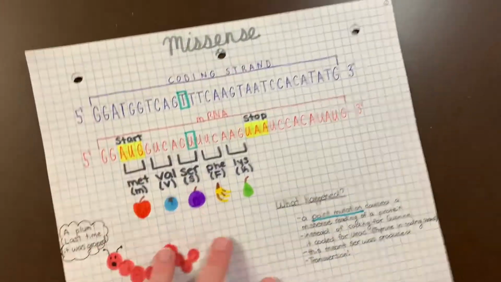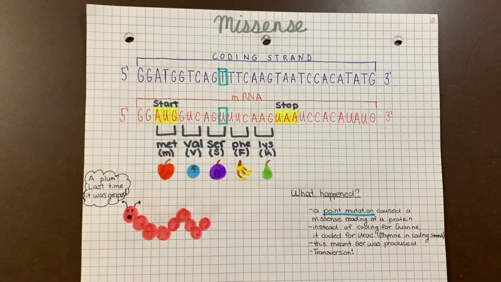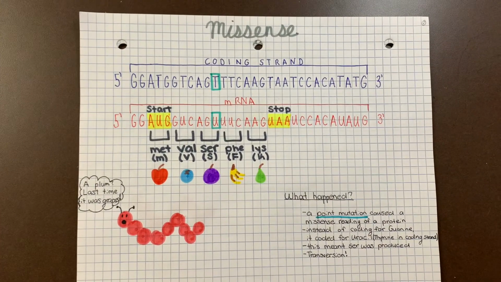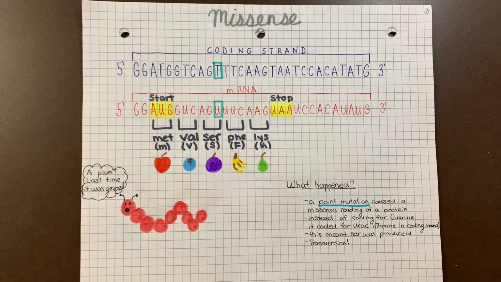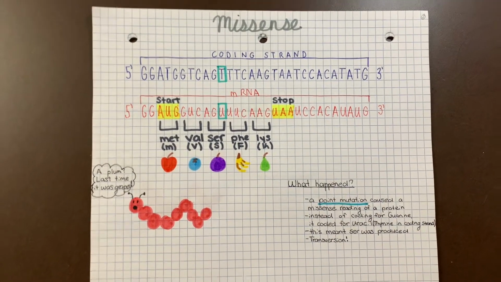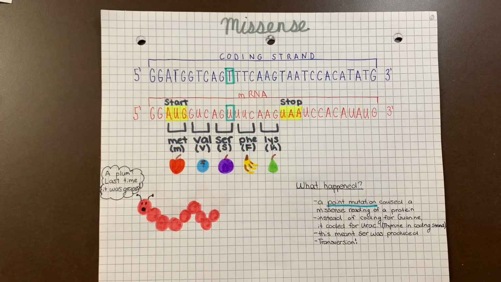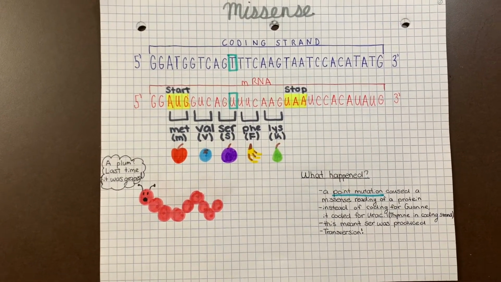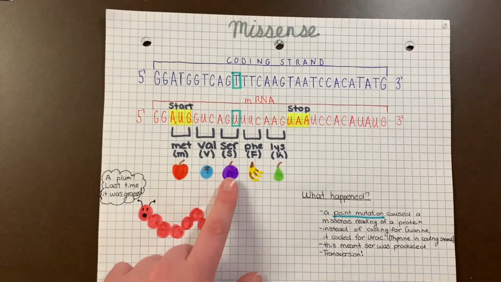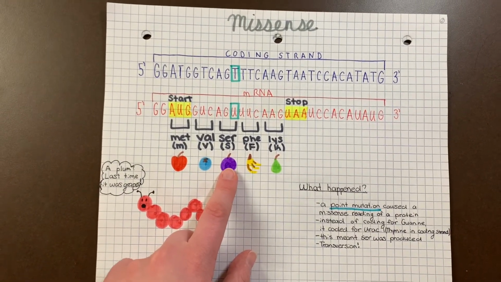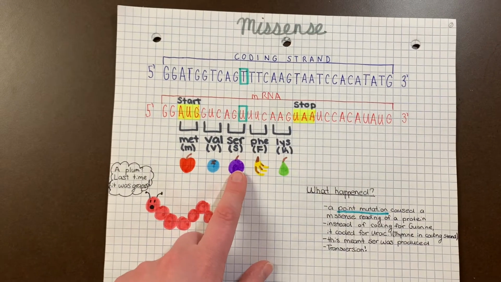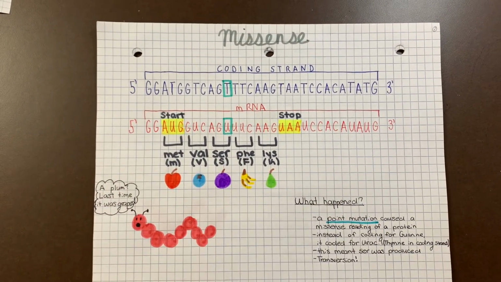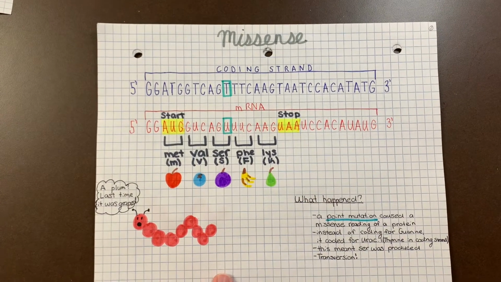So now that we've established what the normal strand of mRNA should be, we're going to go into talking about mutations. And the first one we're going to talk about is a missense point mutation. And basically what's happening here is a point mutation in the strand causes a different amino acid to be coded for. Originally, the second amino acid coded for was arginine in the normal one, but here it's serine as represented by S, and this is a little plum instead of grapes as seen before.